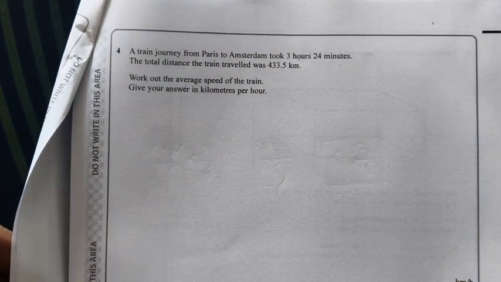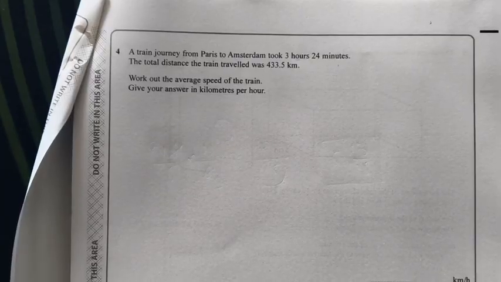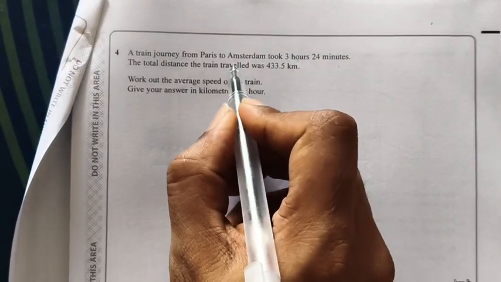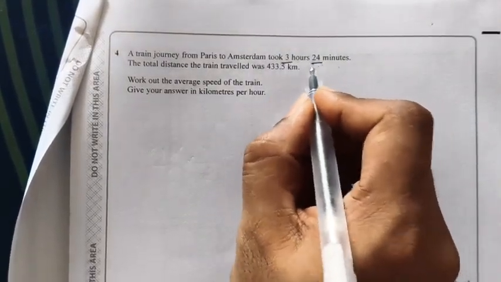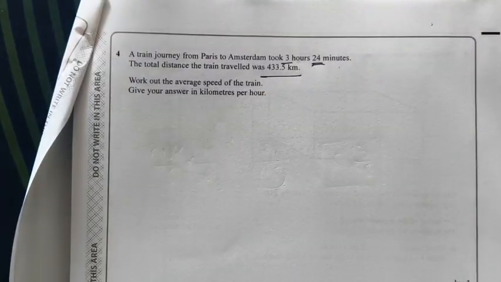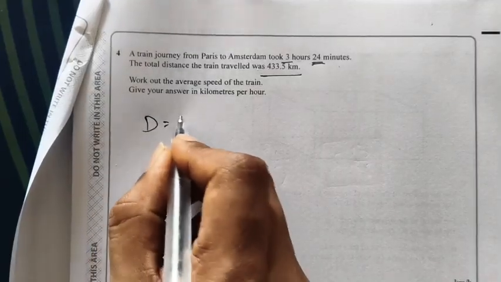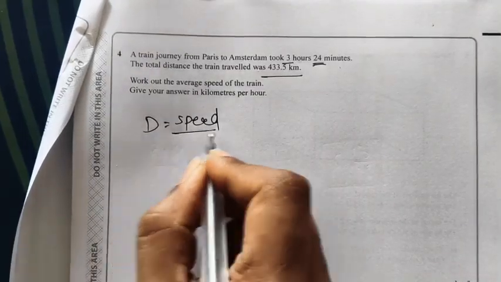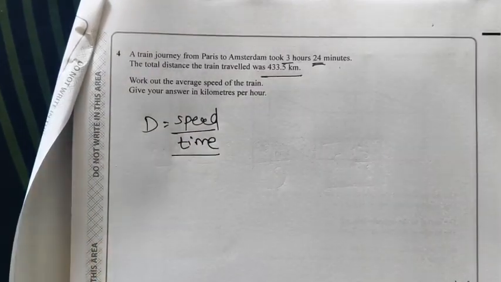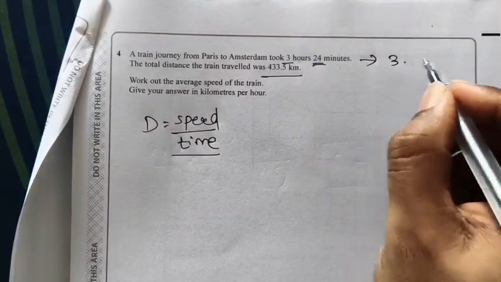Now let's look at this part, right? A train journey from Paris to Amsterdam took 3 hours 24 minutes, and the distance was 433.5 kilometers. So the mistake which people make, when we know speed is equal to distance over time, is that they assume 3.24 is equal to 3 hours 24 minutes.